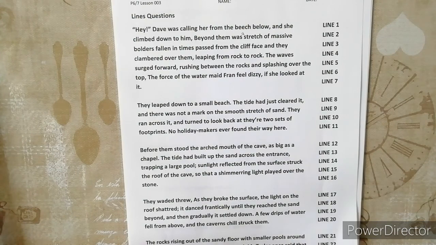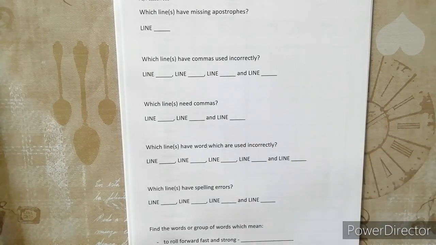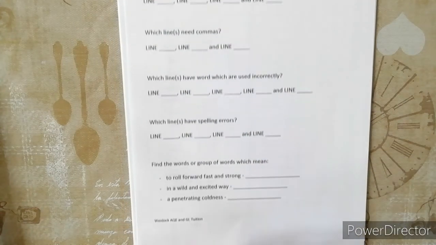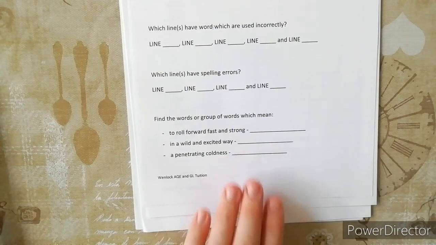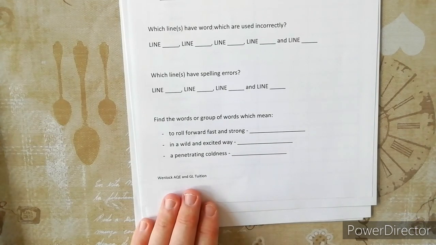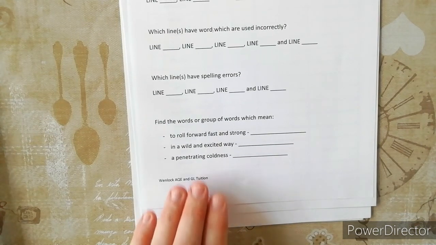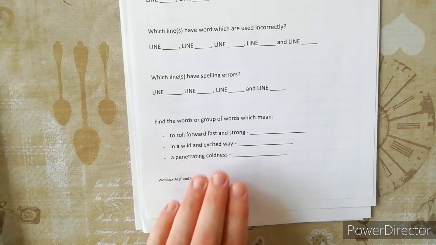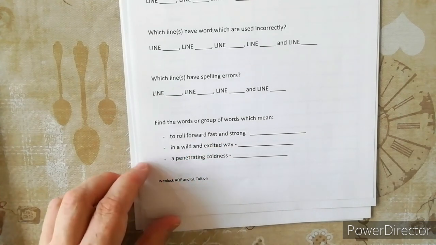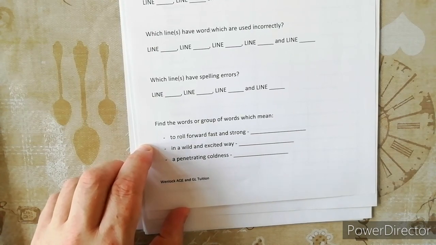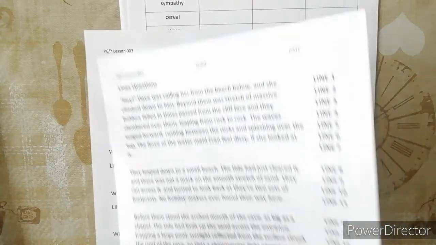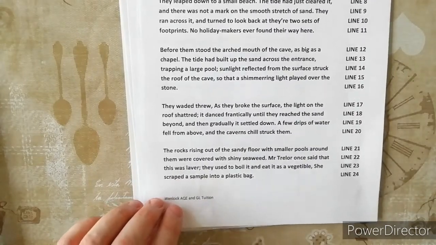Okay, so you want to try and find some spelling errors. And then I've just given you a few questions, like comprehension questions, just at the bottom. Find the words or group of words which mean to roll forward fast and strong, in a wild and excited way, a penetrating coldness. Okay, so take your time over that.